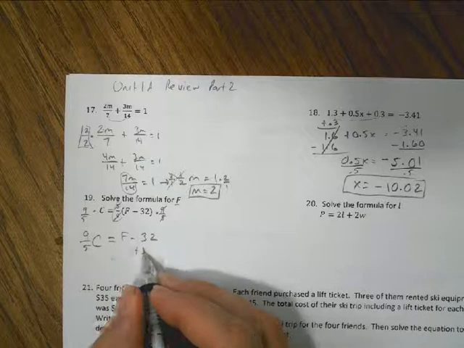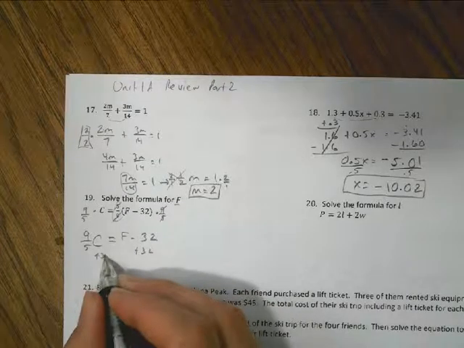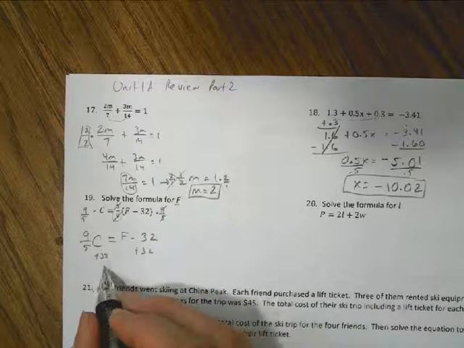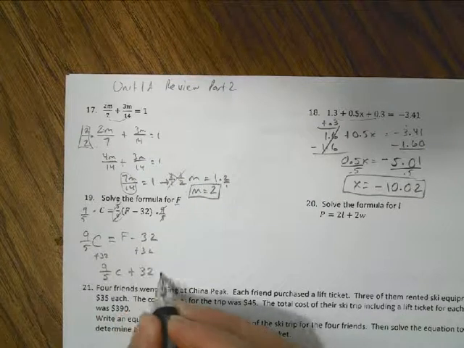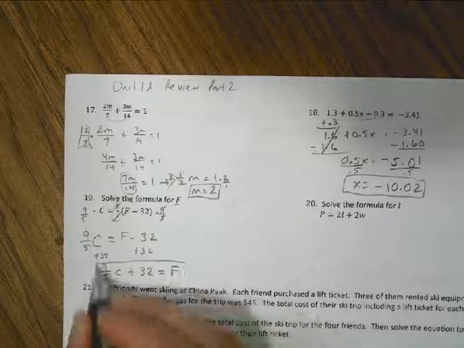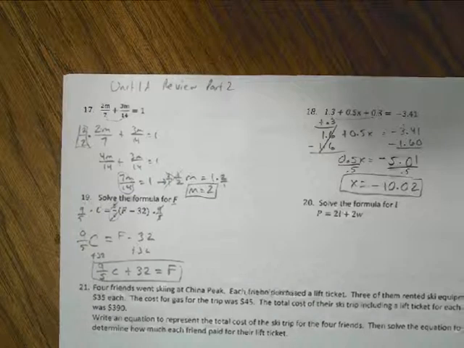Now I can add 32 to both sides. This is not a variable, so I can't combine those. So I end up with 9/5 c plus 32 is equal to f. And I can leave it just like that.